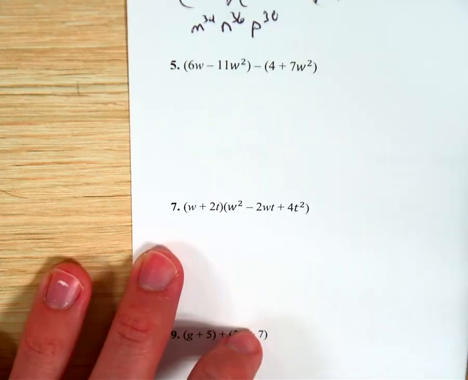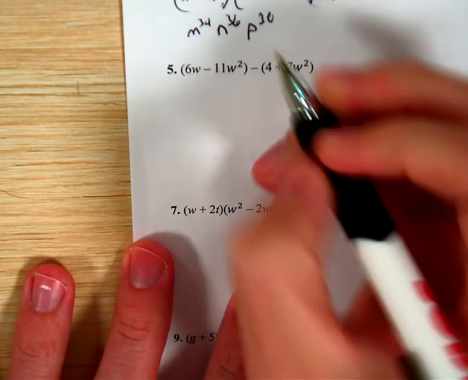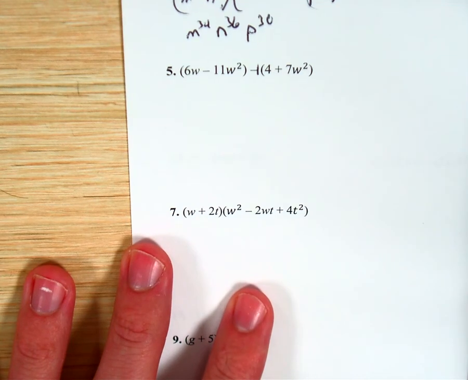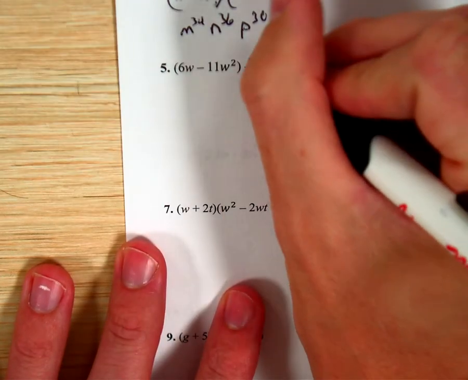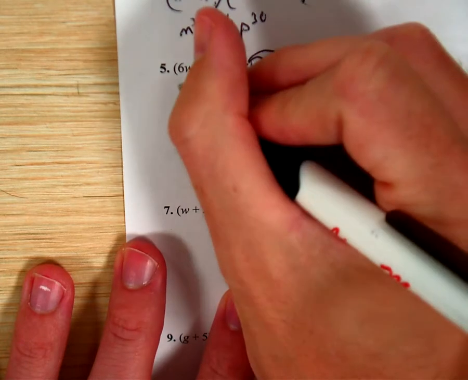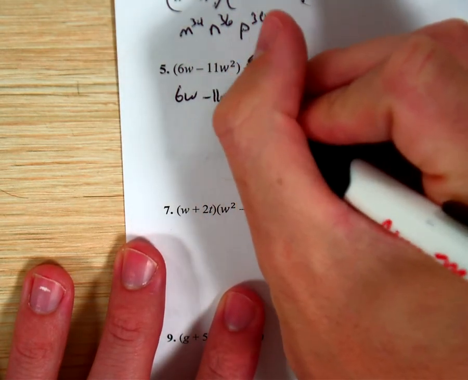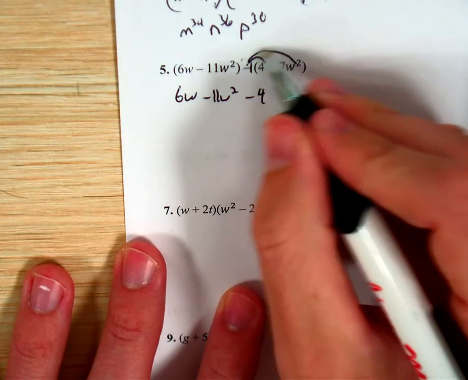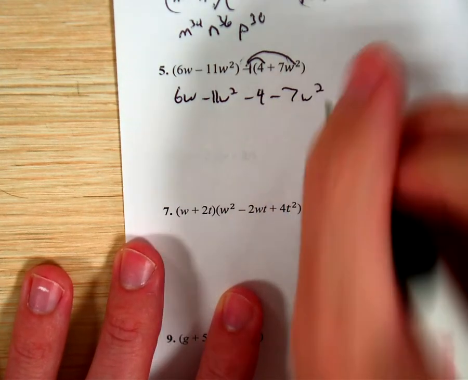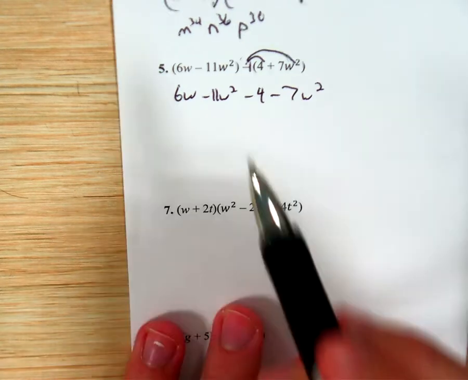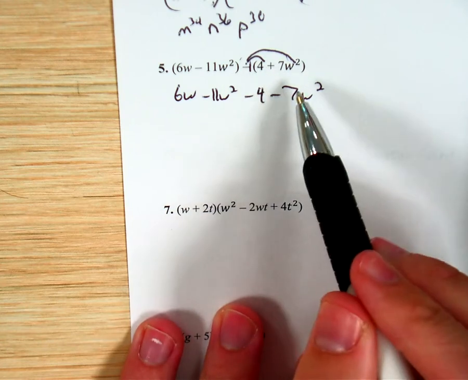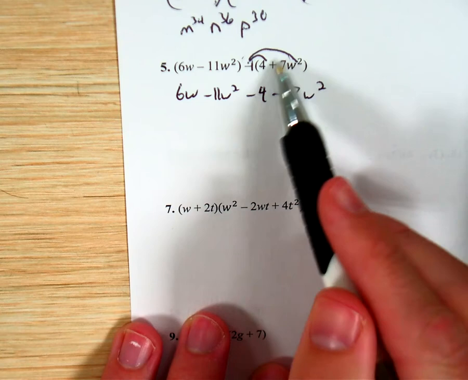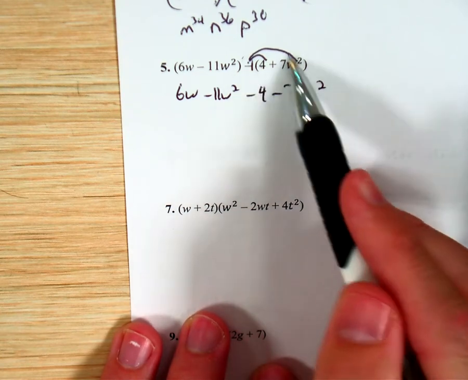Number 5, just a little bit different. Okay, we got a minus sign. That's really like having a -1 right there. So now I have to distribute that. So I have 6w minus 11w squared minus 4 minus 7w squared. Okay, see how that changed the sign on both things? A common mistake is just to do the minus 4, and then people leave this alone. That minus goes to both parts.